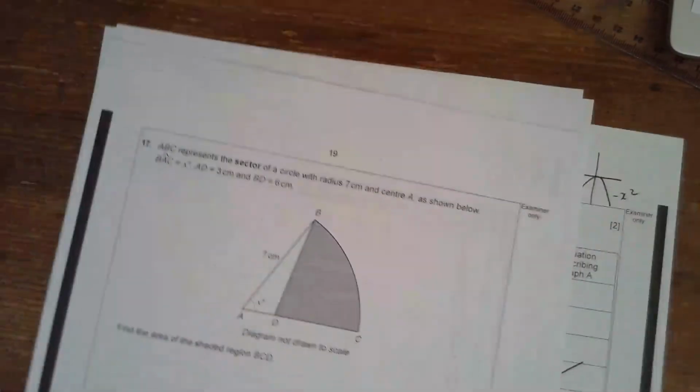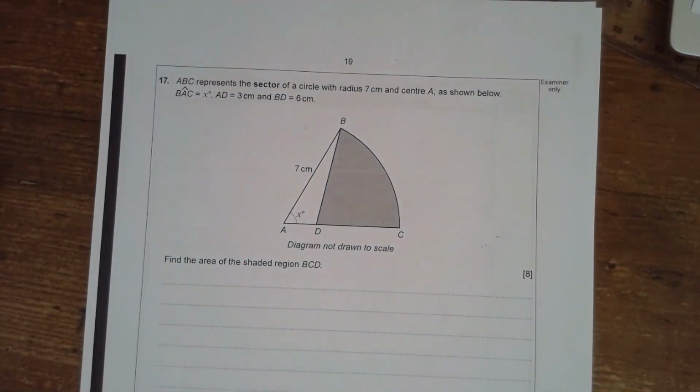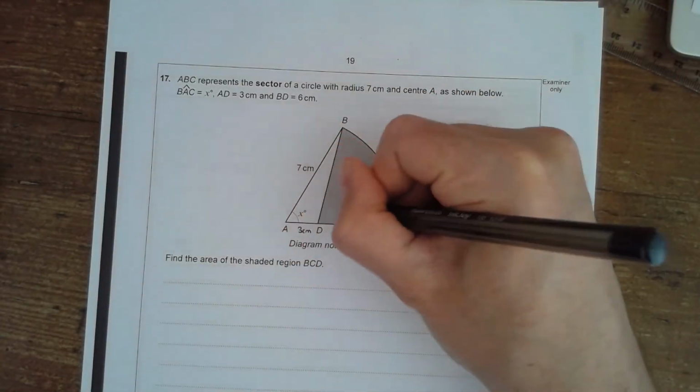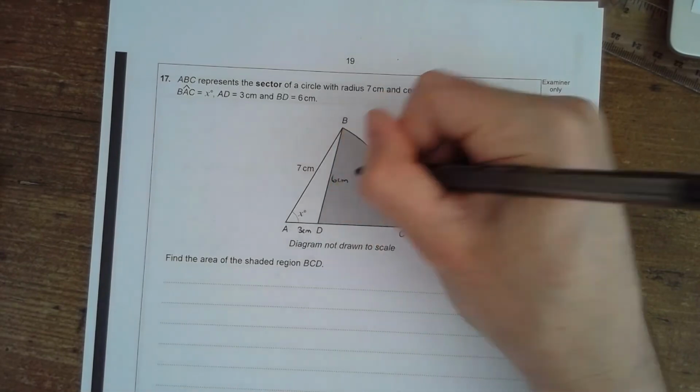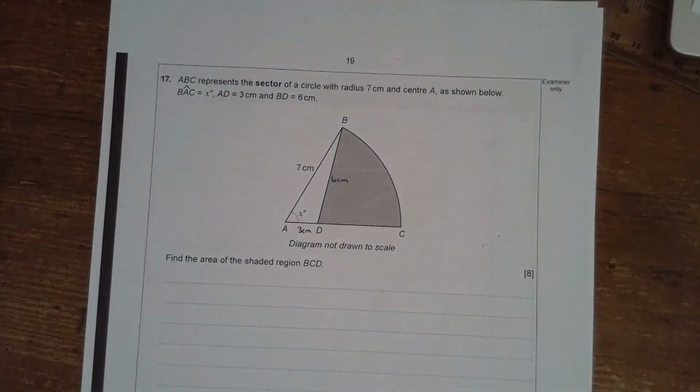Okay, we are on to the very last question now. Number 17 says, ABC represents a sector of a circle with radius 7 and centre A. BAC is x degrees, AD is 3 centimetres, and BD is 6 centimetres. So I'm going to start writing some of that information in. This is 3 centimetres from A to D. This is 6 centimetres. And then, are we told anything else? I don't think we are here.